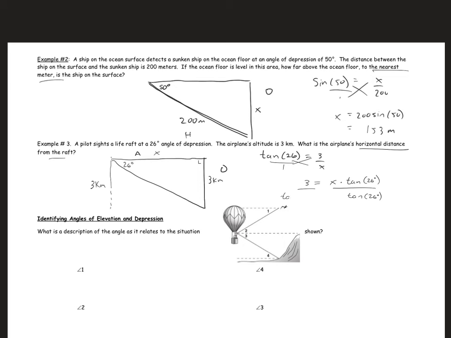So x equals 3 over the tangent of 26. 3 divided by the tangent of 26 is 6.15 meters, or pardon me, kilometers. I didn't say what to round to, so let's say to the nearest tenth. So x is about 6.2 kilometers.